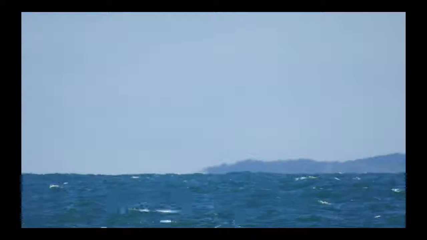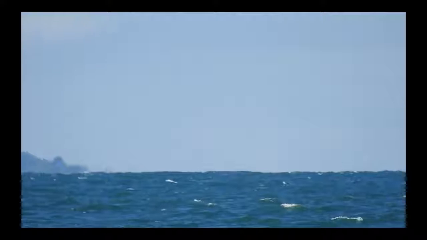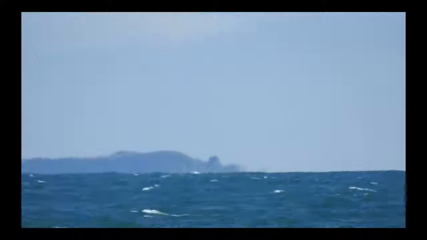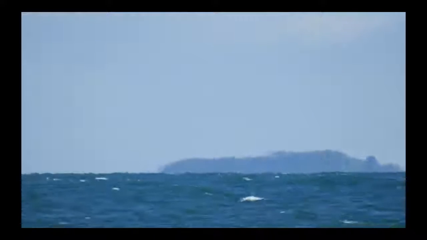And as you can see, the amount of land visible now at the lower elevation is a lot less than was visible at the 30-metre elevation. Back to the right.